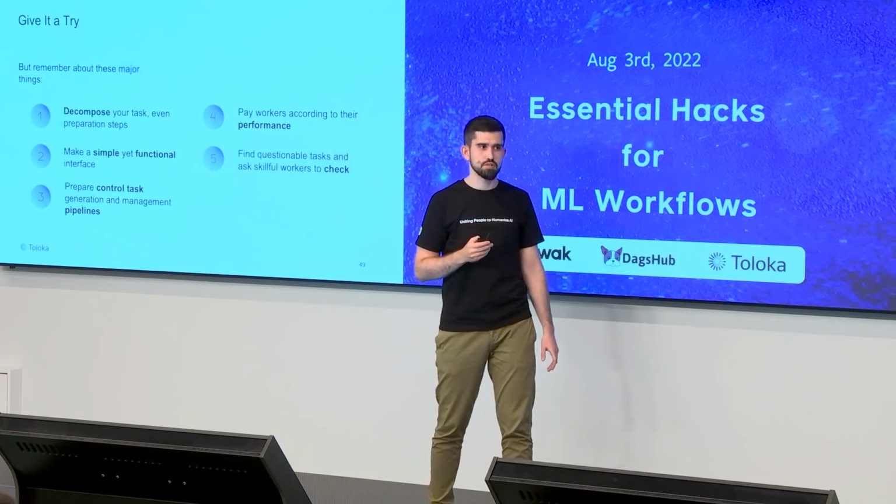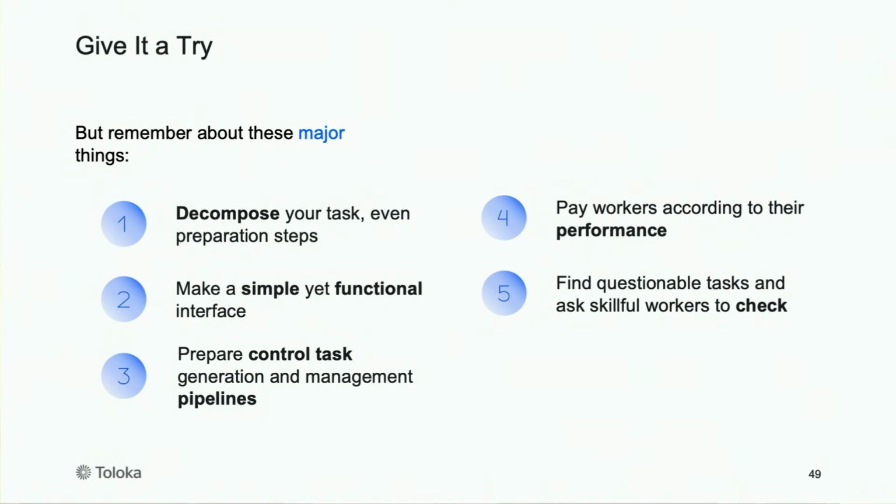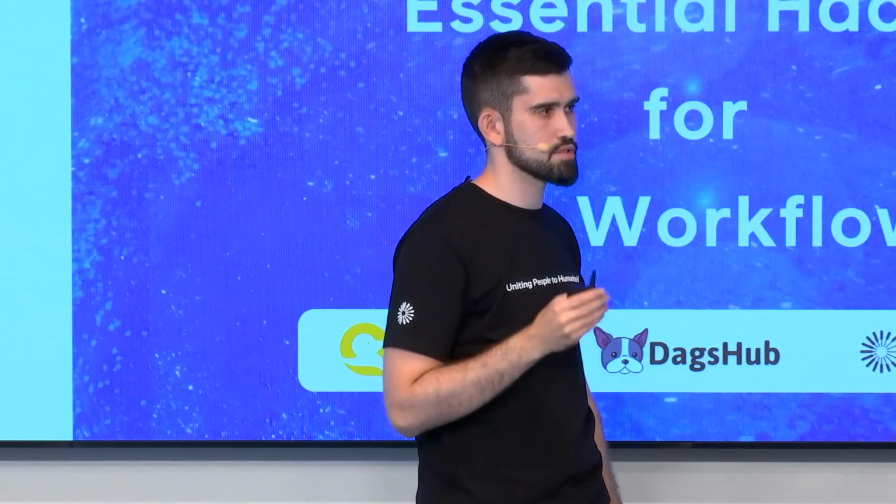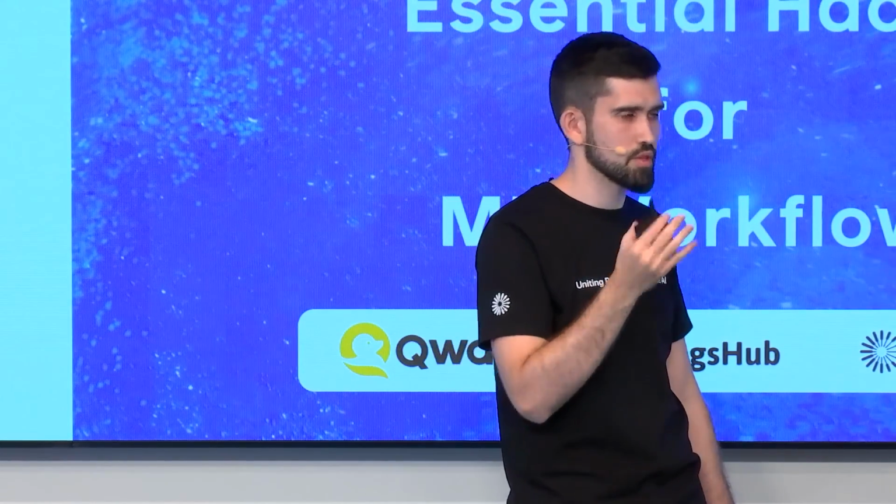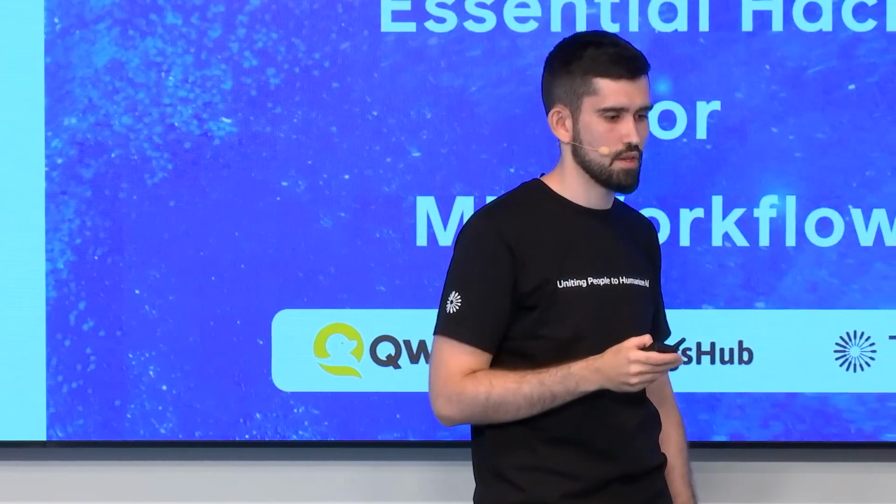And the last but not the least is, don't throw away relabeling, because you should always have a QA, like you should always understand what you're getting on the output, and in case you see any difficulties, you should somehow make relabeling and check it.